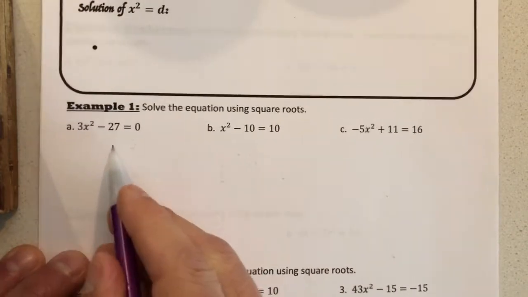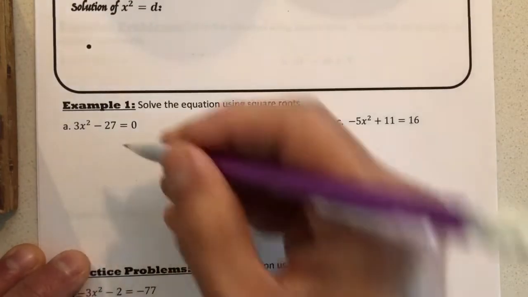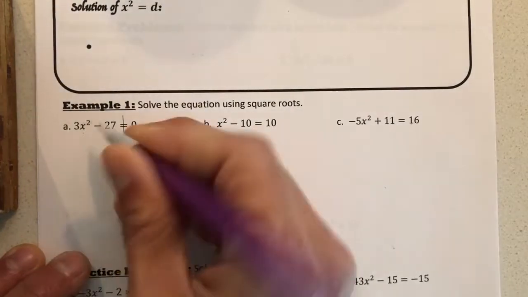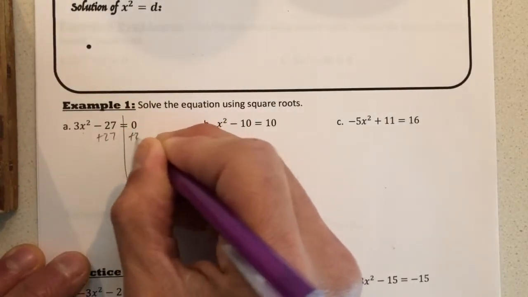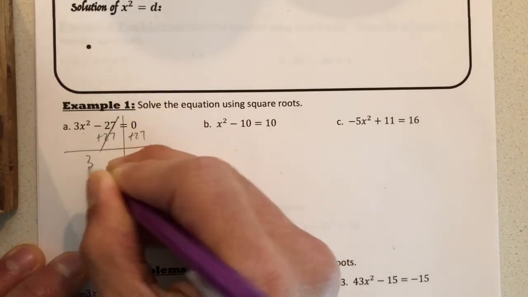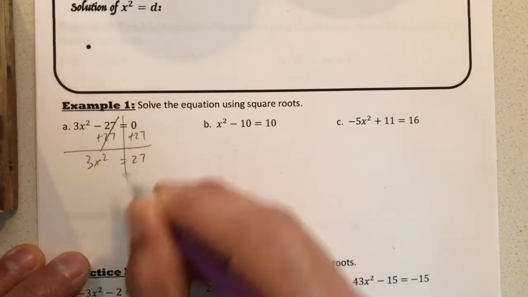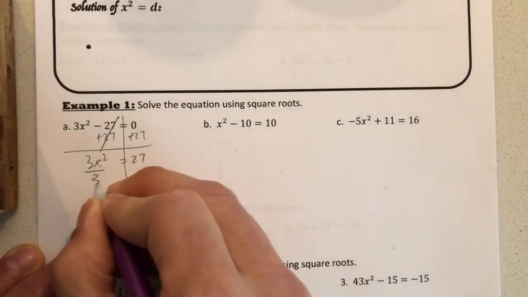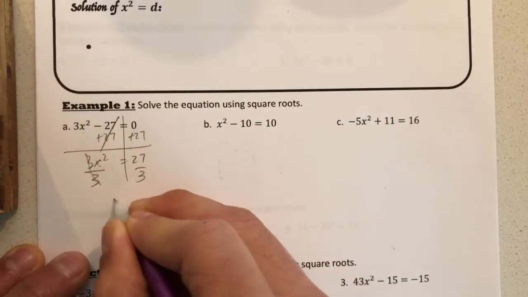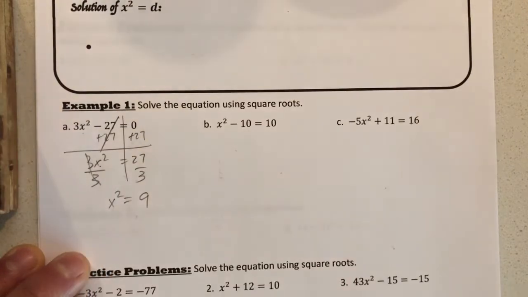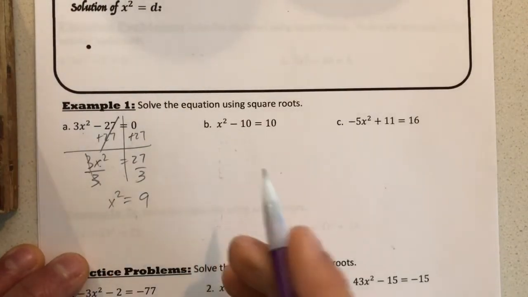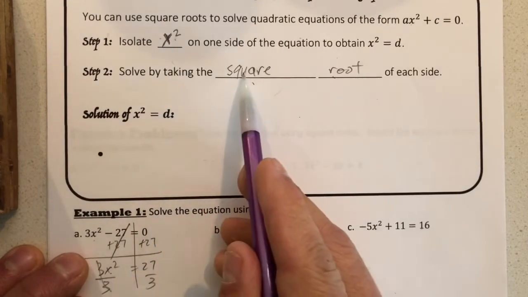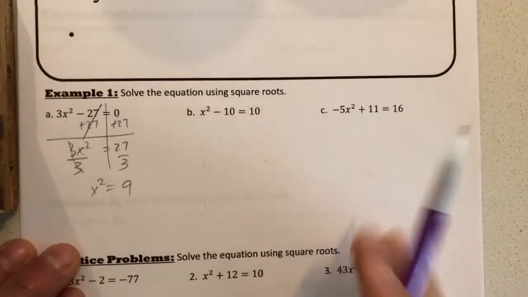So for this one, you think of these like two-step equations, like easy beginning of the year stuff. You want to get this by itself, so we do the opposite. And then if I want to get this by itself, I need to get rid of the 3, so I divide by 3. And we get to here. Now the next step, like we said up here, is once you've isolated the x squared, take the square root of each side.